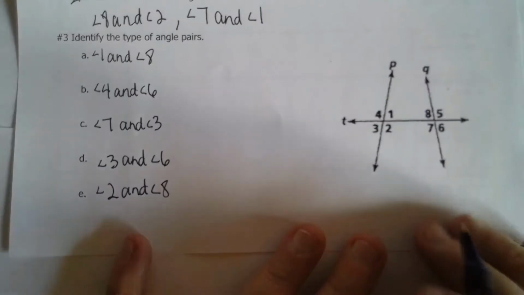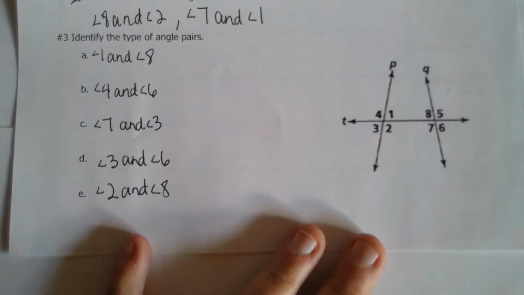You're going to go through and look at the picture and identify what type of angles we have here. Are they corresponding, alternate interior, same side exterior? What are they? Again, I want to encourage you guys to pause the video here, see if you can come up with the answers, and then press play to check your answers. Press pause now. Okay. Hopefully you got the answers written down.